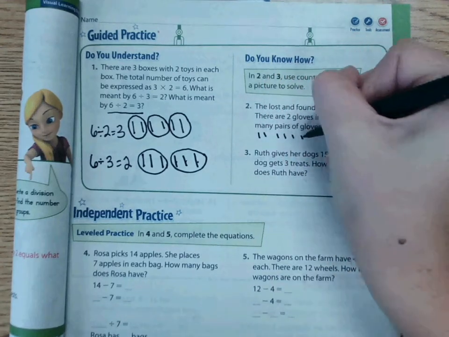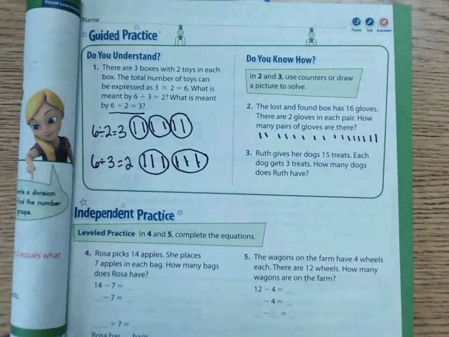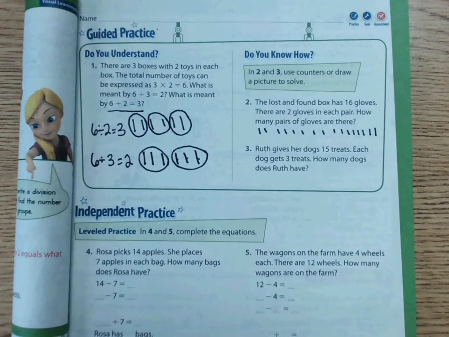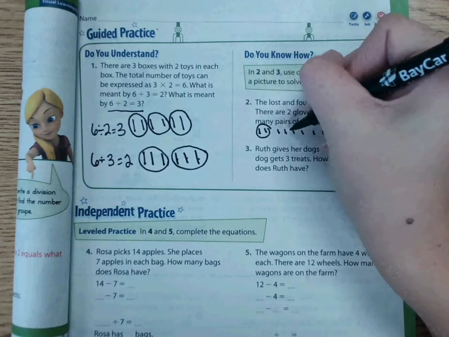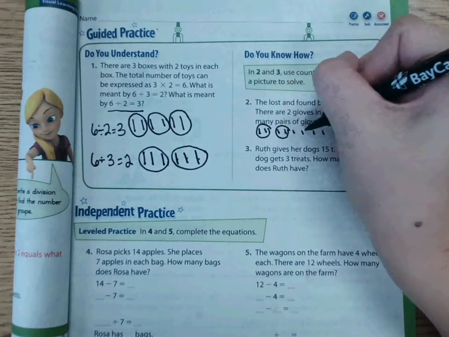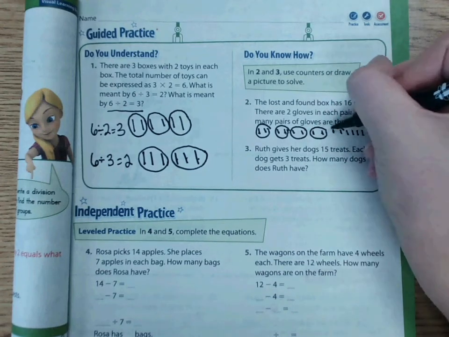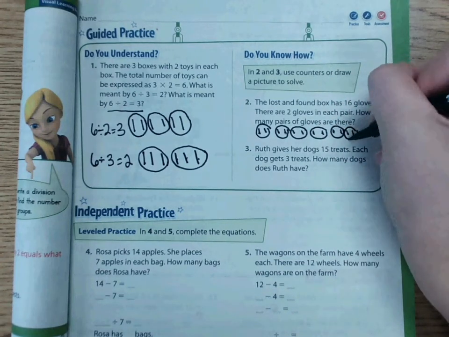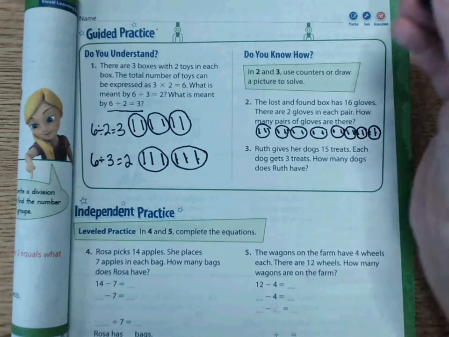1, 2, 3, 4, 5, 6, 7, 8, 9, 10, 11, 12, 13, 14, 15, 16. And what we're going to do is we are going to circle every 2 numbers to show us the amount of pairs we're going to have. So 1, 2, circle, and so on.